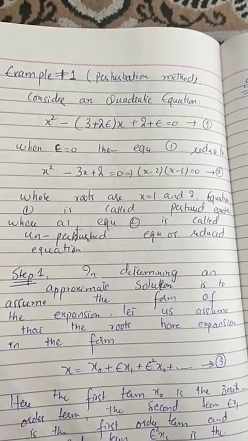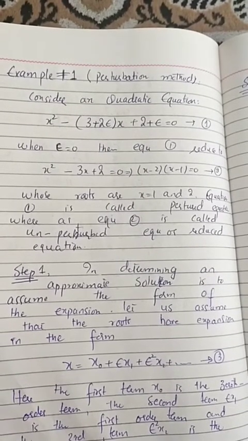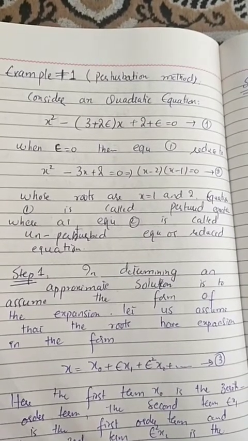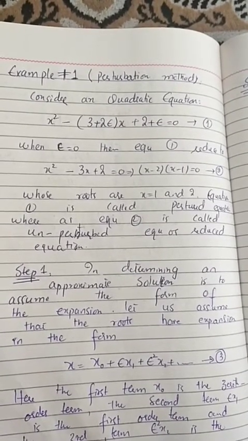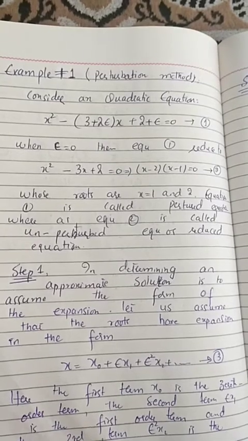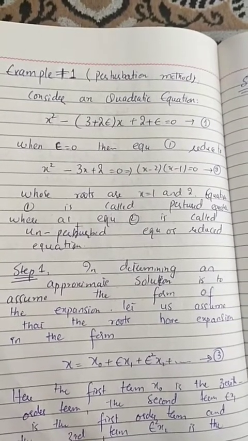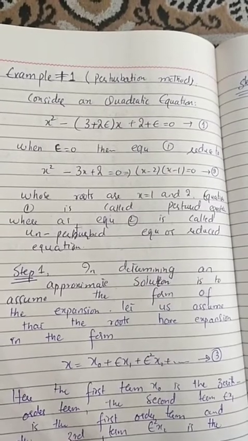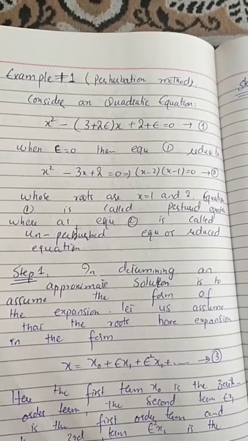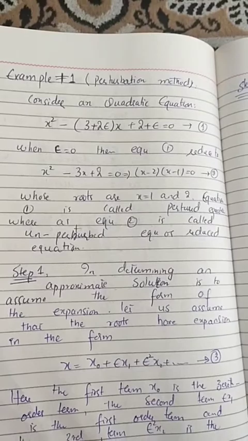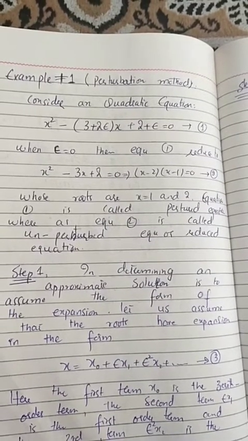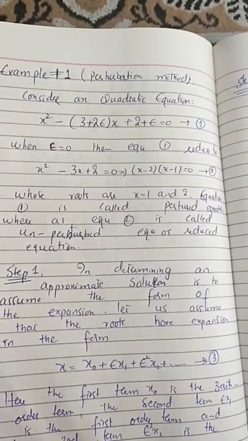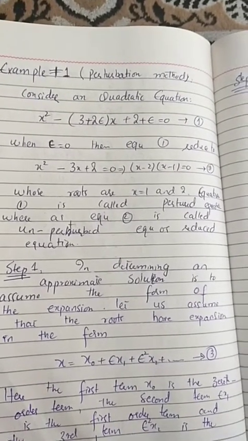From this, after factorization, we get x minus 2 into x minus 1 equals 0, whose roots are x equal 1 and 2. Equation 1 is called the perturbed equation, whereas equation 2 is called the unperturbed equation or reduced equation. As you see, in equation 2 epsilon is absent, so that's why this is called a reduced equation or unperturbed equation.